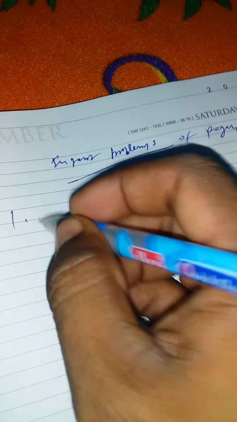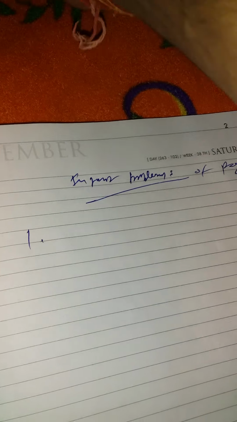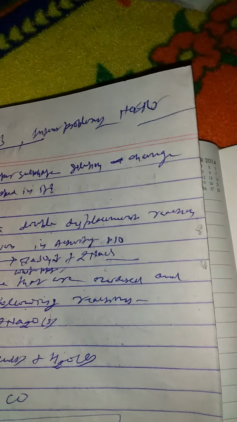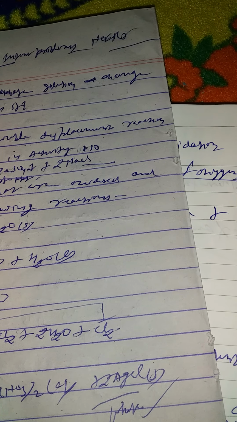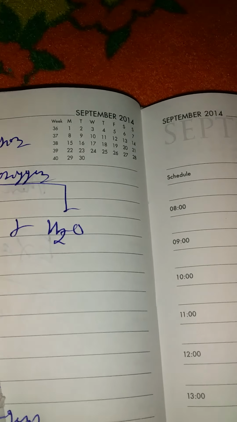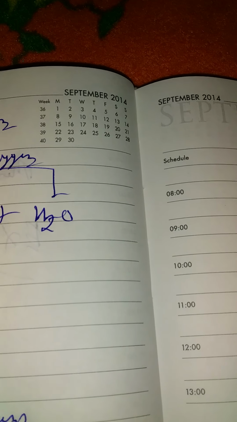First question: why does the color of copper sulfate solution change when an iron nail is dipped in it? This question is based on displacement reaction.